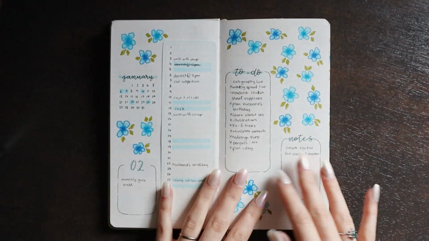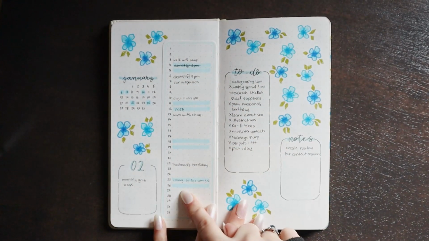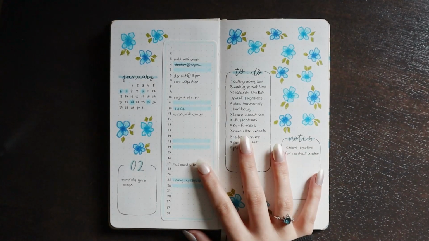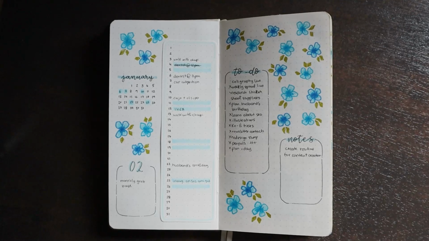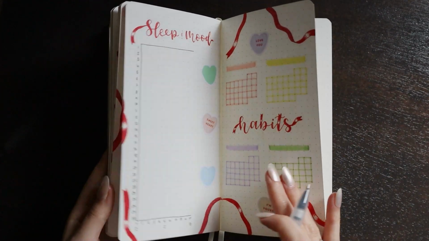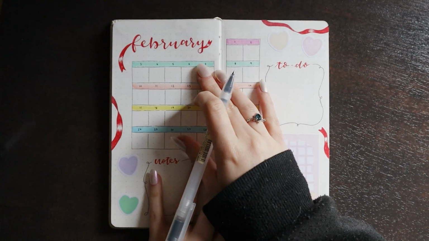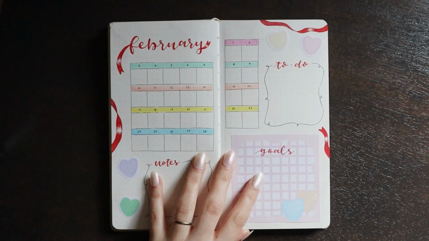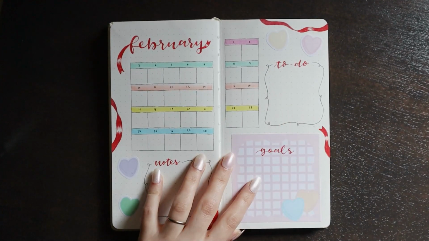So looking at my January theme, I have here my events. I can start thinking about the events for February. So let me just grab my pen. And I start with events and appointments. If I have anything scheduled already, I'm going to put it in here. I don't think I have anything for February yet, unless it's Valentine's Day.